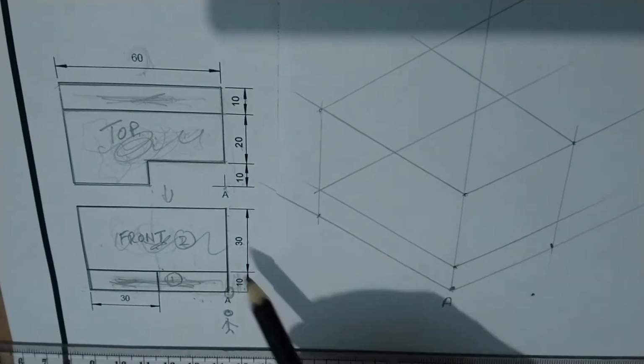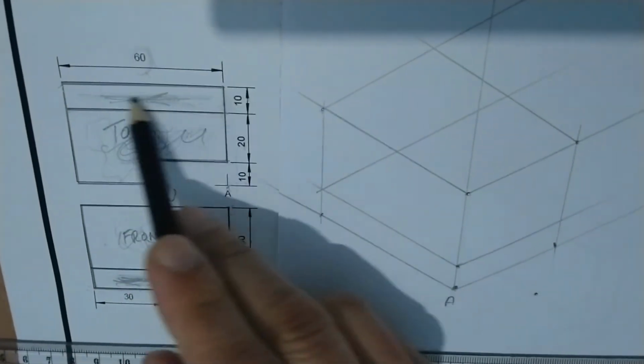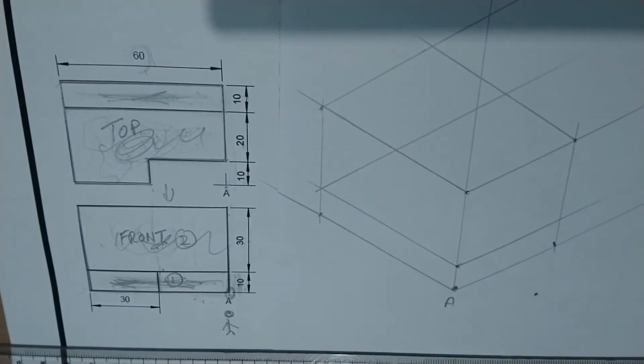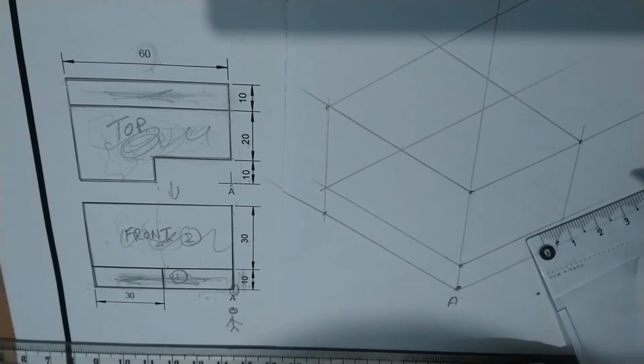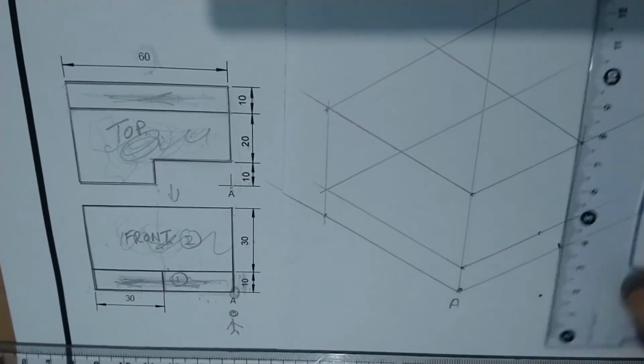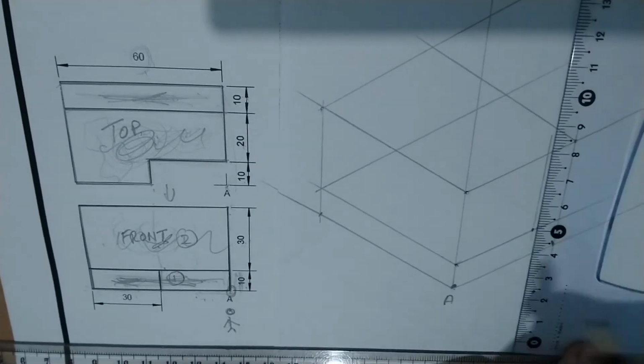I'm going to do the same thing to my back upright part there, which is also 10 from the back. Let's do that. I'm going to put it here at the bottom and say 10, which is there. Draw it up, right?